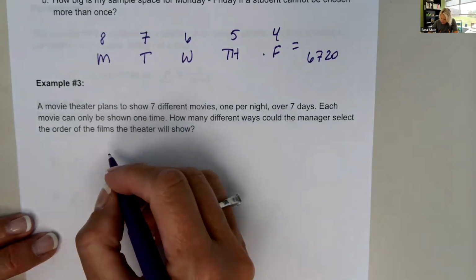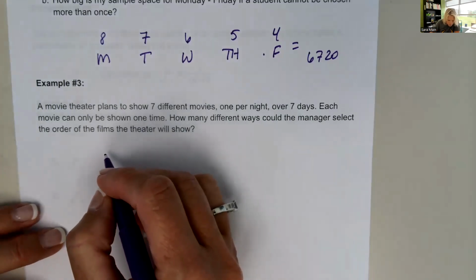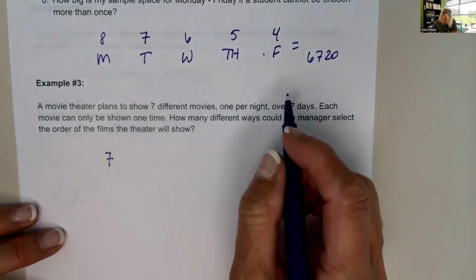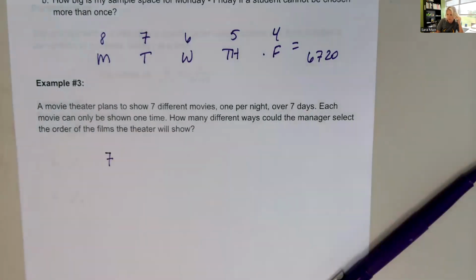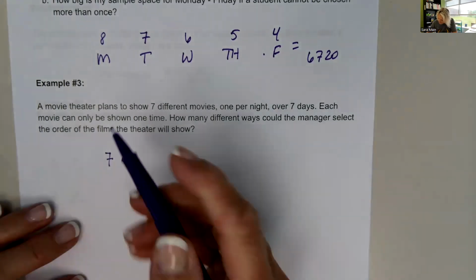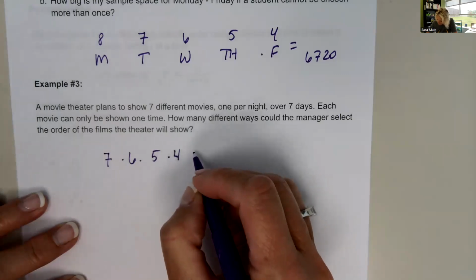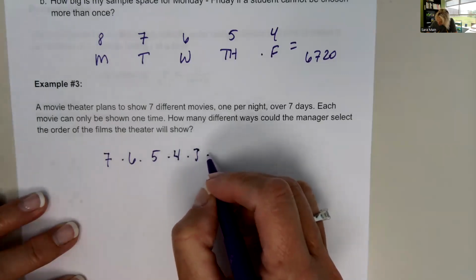So, you've got 7 for the first night, 6 for the second night, 5 for the third night, 4 for the fourth night, 3 for the fifth night.